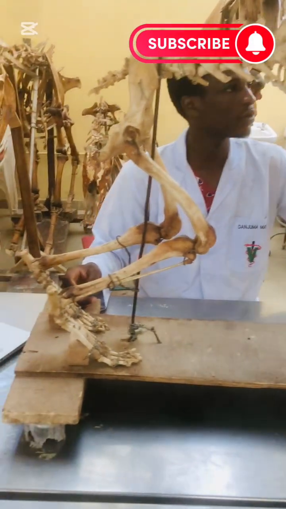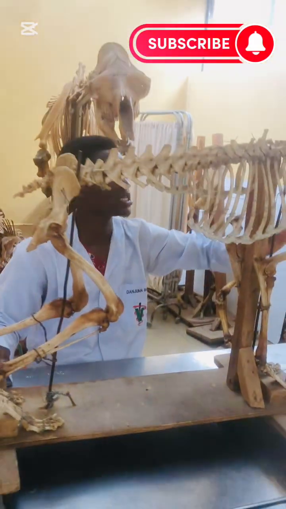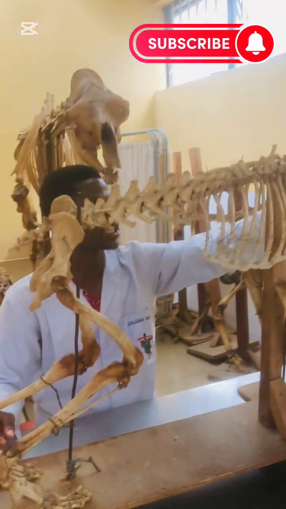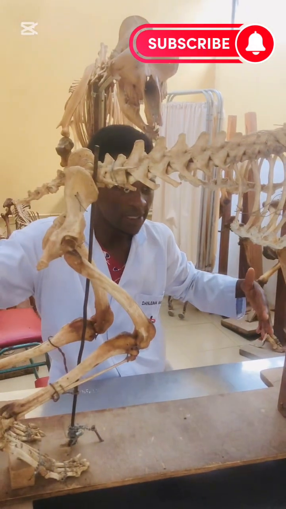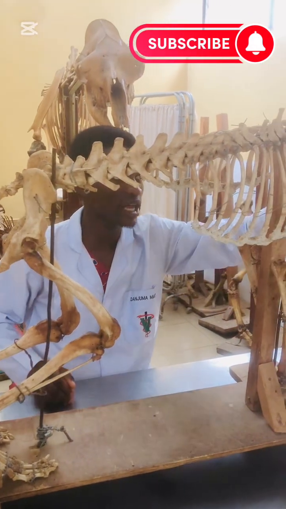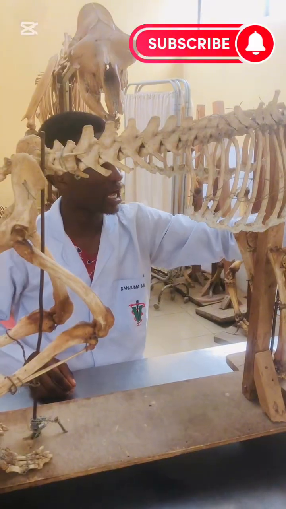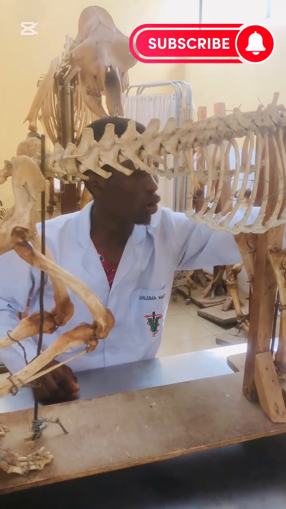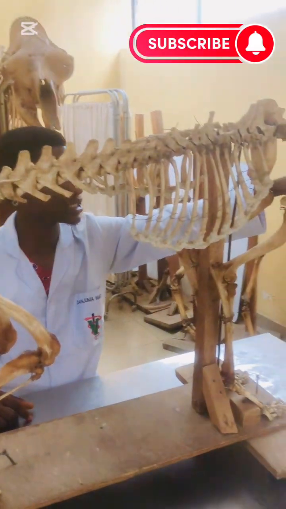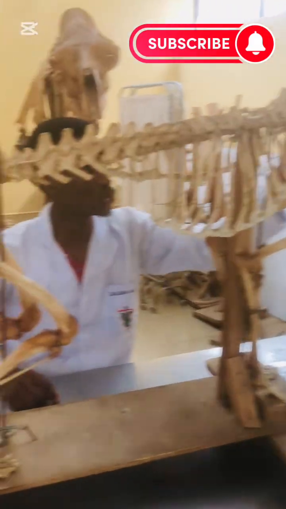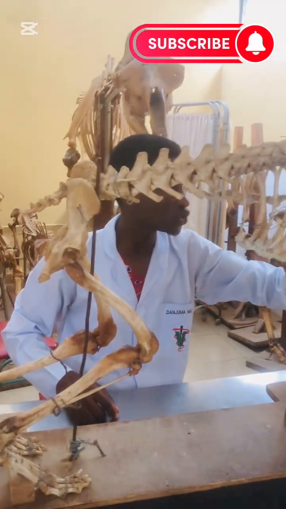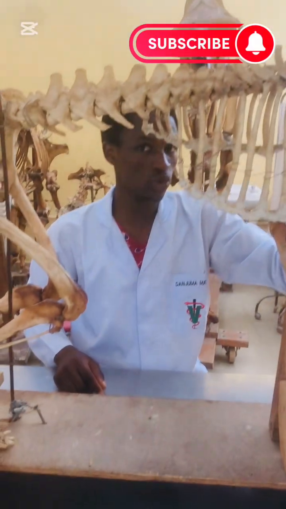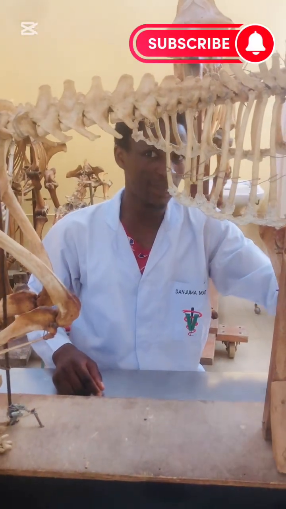Then we now have the head. Normally, the way we say cranial, if it is towards the tail, we call it caudal. Towards the tail, it's called caudal. Towards the head, it's called cranial. And when you reach the skull, you no longer call it cranial. You call it rostral and caudal. If it's towards the nose or the mouth, you call it rostral. That's towards the tip of the head. Then backward, you call it caudal.